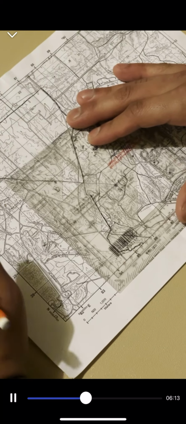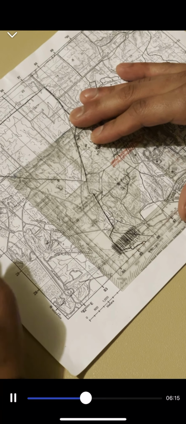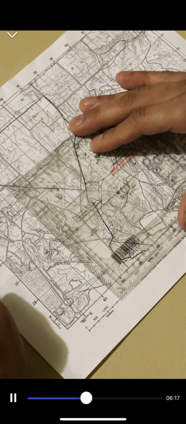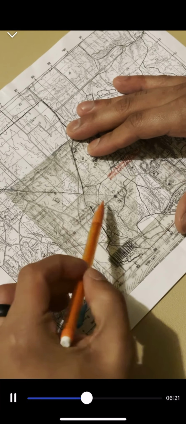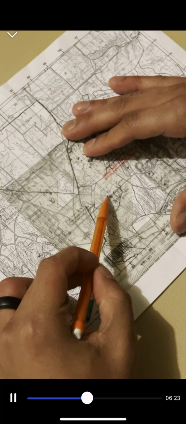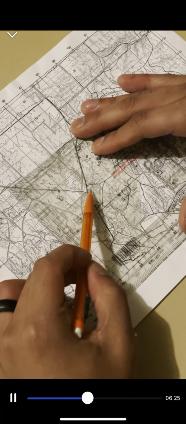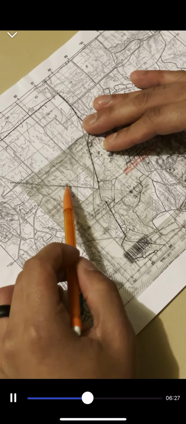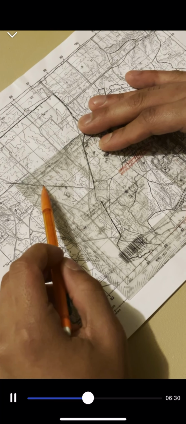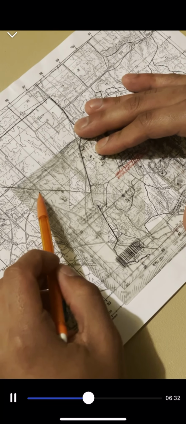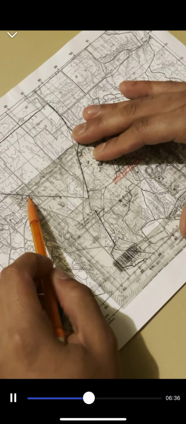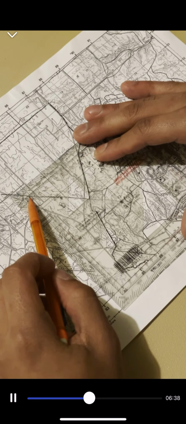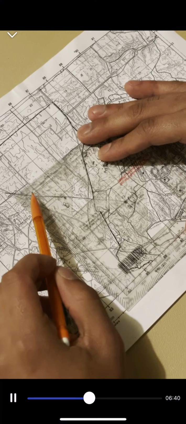Okay, so now, again, looking at our map, we're going to identify where the line crosses the protractor scale. So the line that we drew in the beginning. Now we can trace this line and follow it until it crosses a degree or a mils line. It looks like it crosses at 317 degrees. So that'll be your grid azimuth.